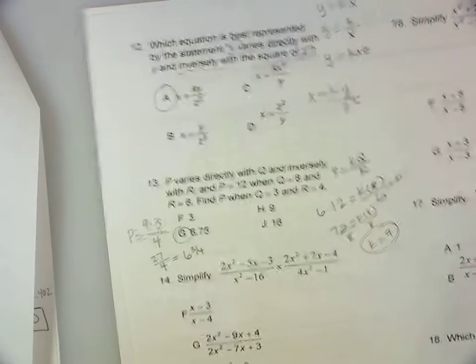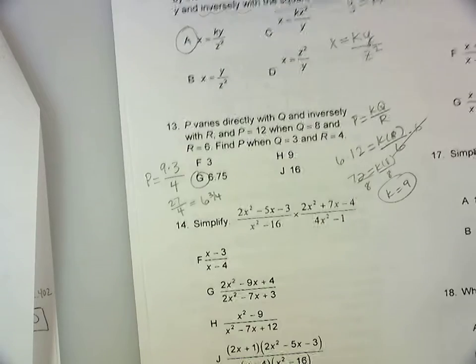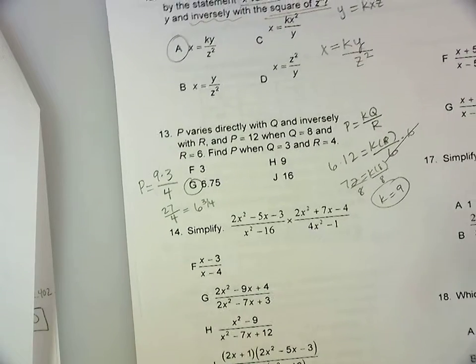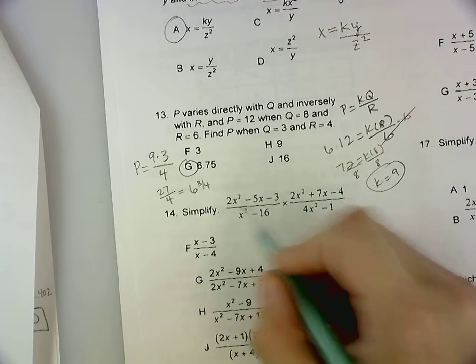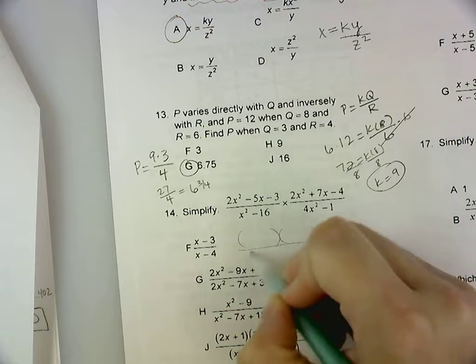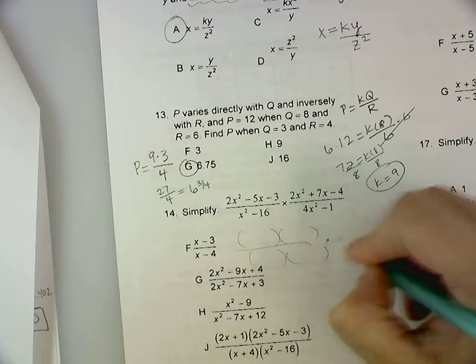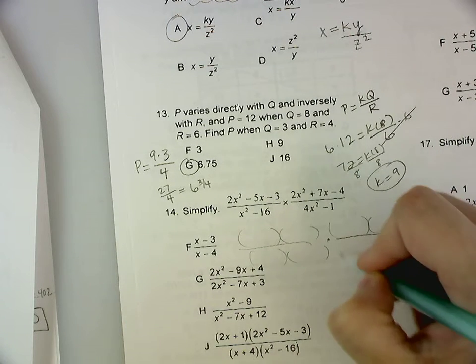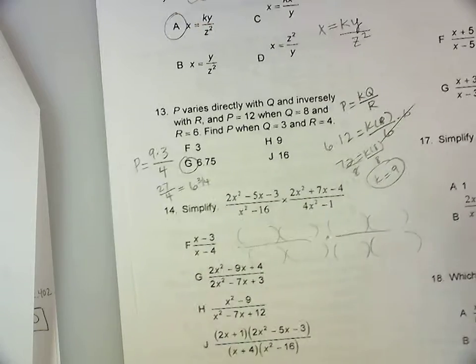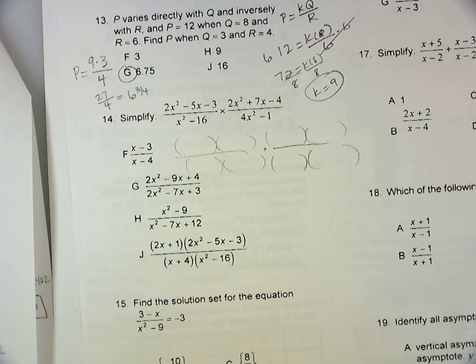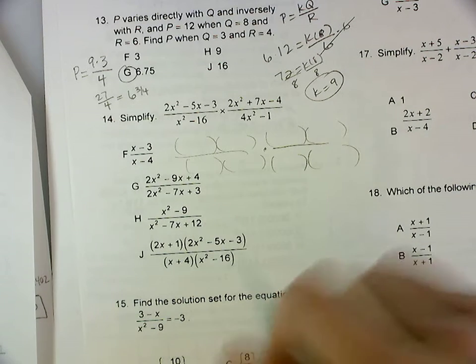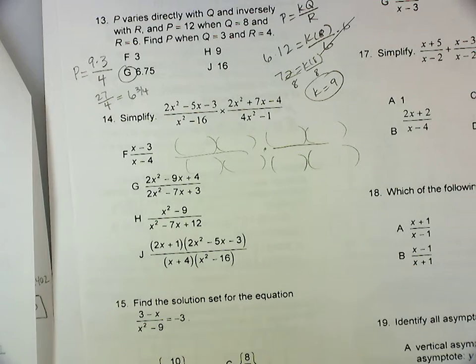Okay, for 14, 15, 16, we worked on those yesterday where you have to factor. Okay, so you're going to factor the top, you're going to factor the bottom, and then you're going to have to cancel those out. Okay, so you are going to factor those and then cancel out what they have in common. I'm going to kind of skip around so we see some that are unlike what we did yesterday.